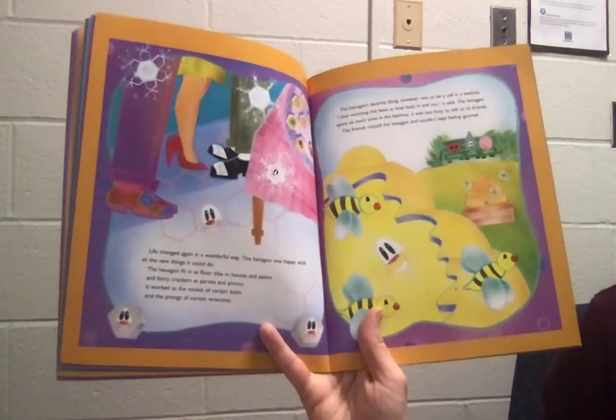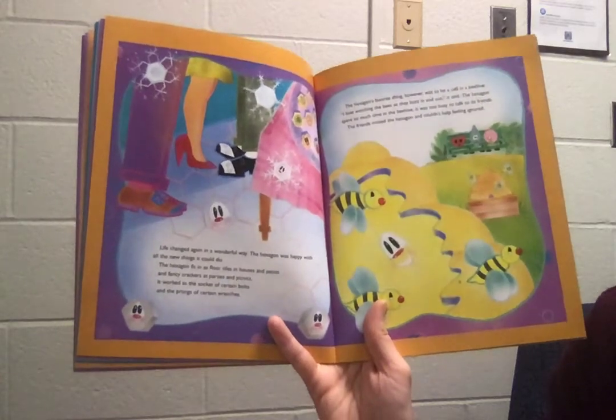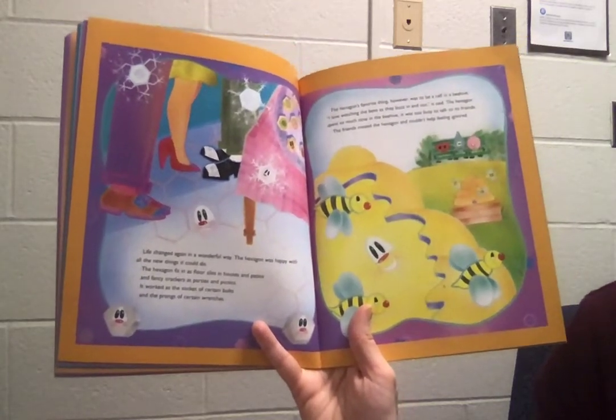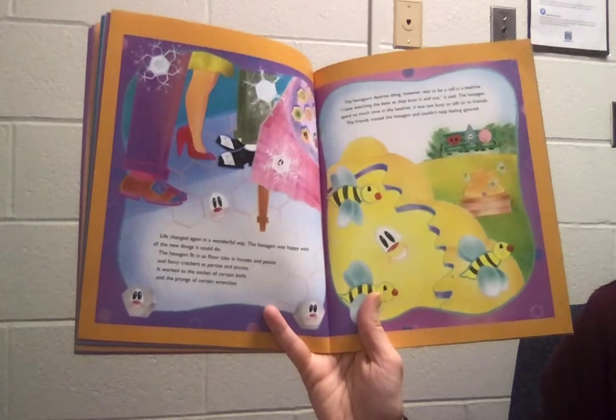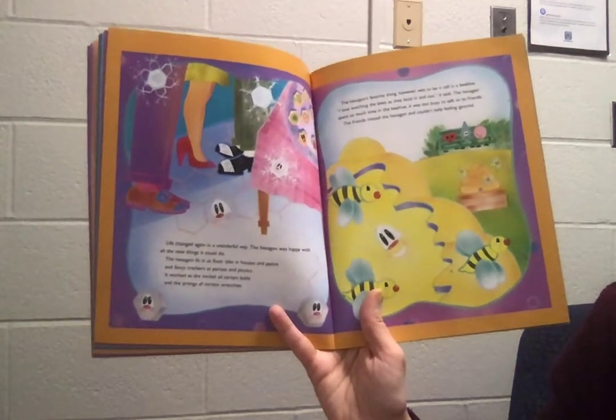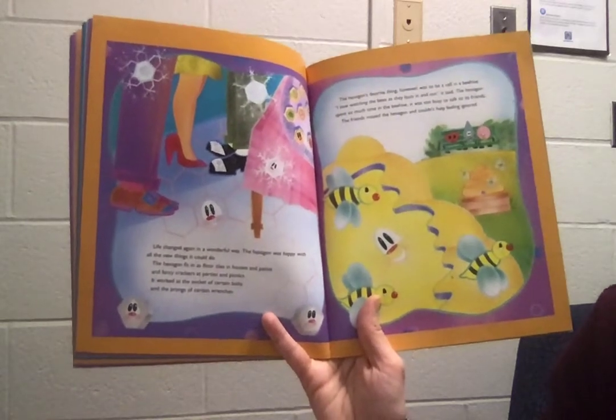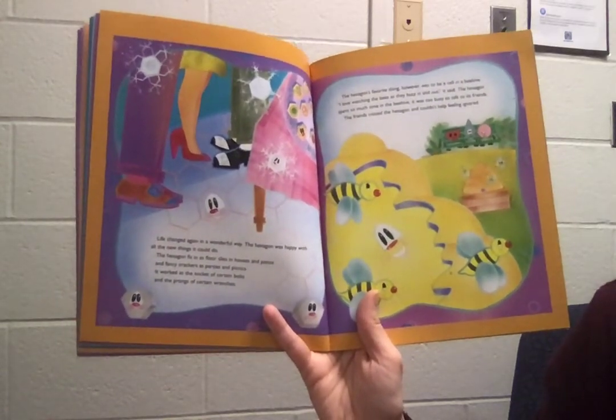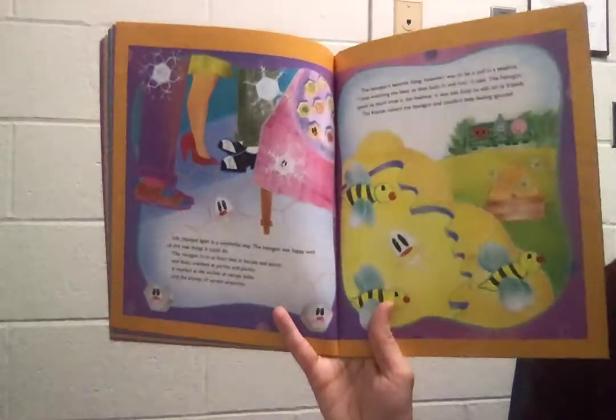The hexagon's favorite thing, however, was to be a cell in a beehive. "I love watching the bees as they buzz in and out," it said. The hexagon spent so much time in the beehive, it was too busy to talk to its friends. The friends missed the hexagon and couldn't help feeling ignored.